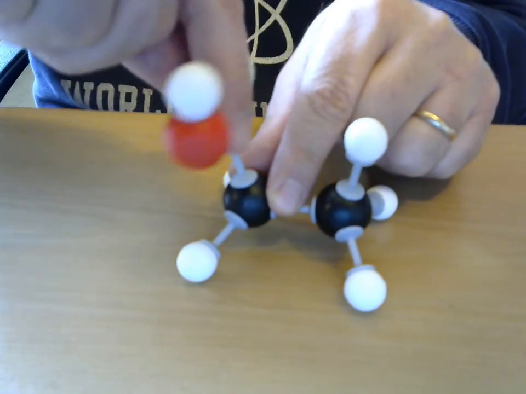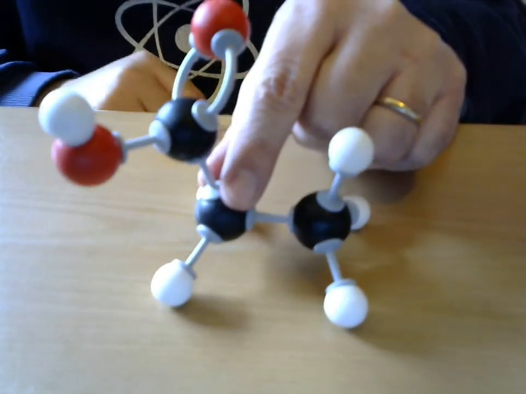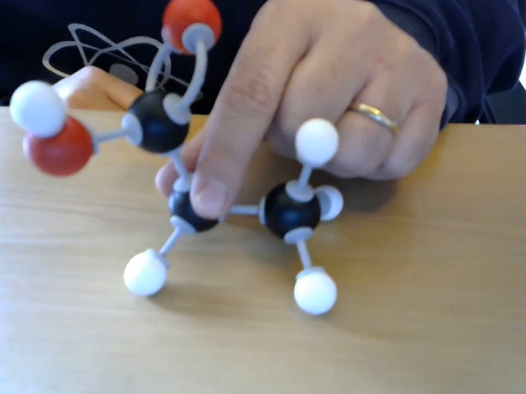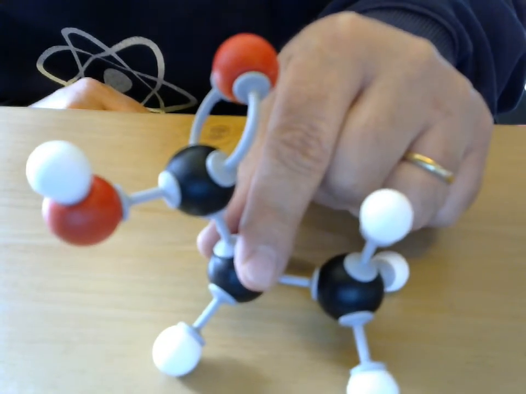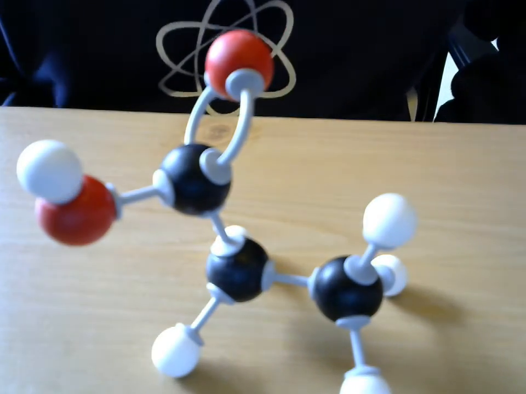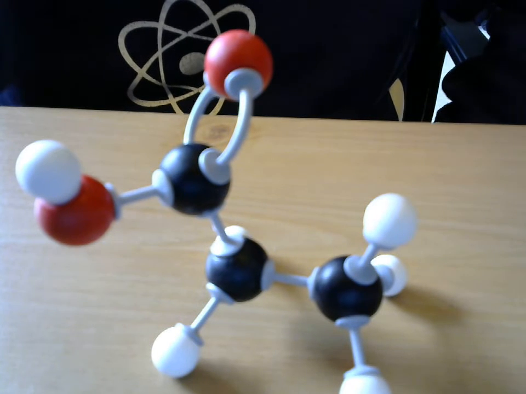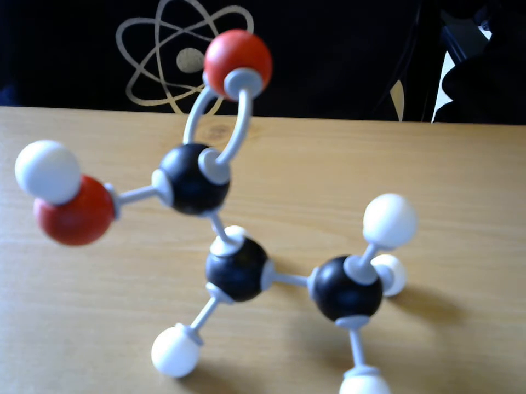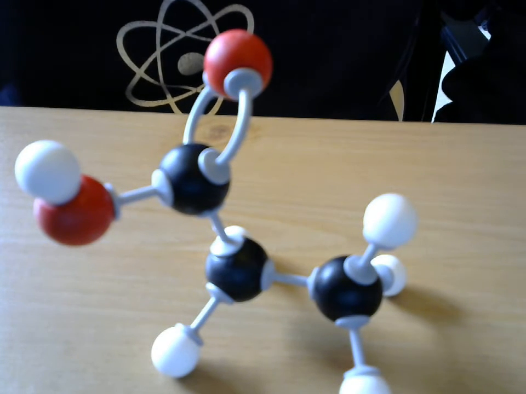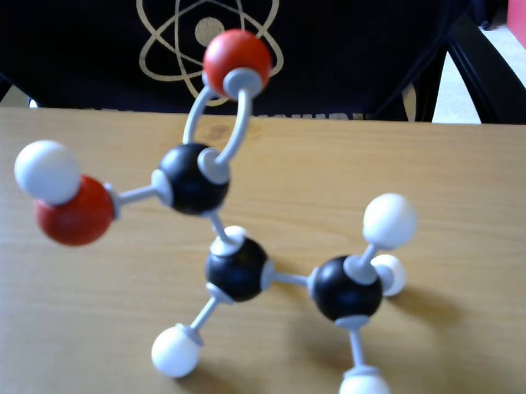Rotate this thing around a little bit so you can see it good. Make sure we see that double bond there on that oxygen. There we go. Who has the functional group shown here? Table R is key. All right, we got one last one.